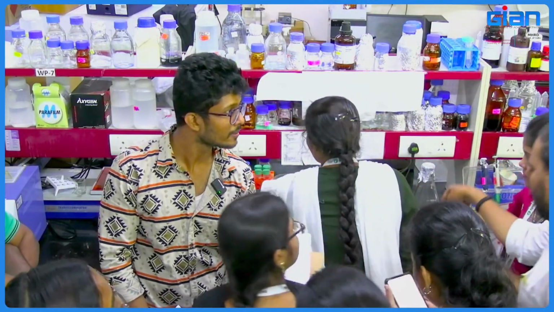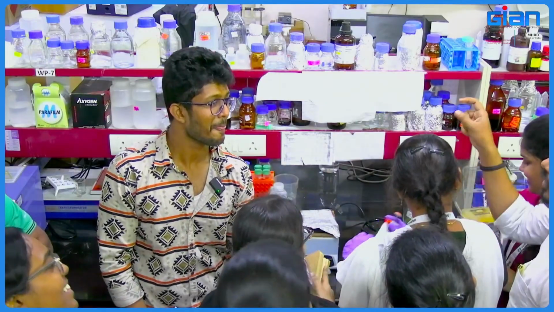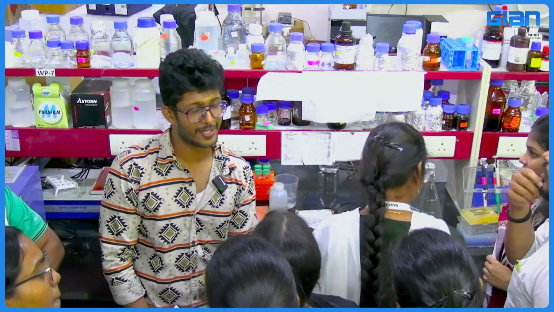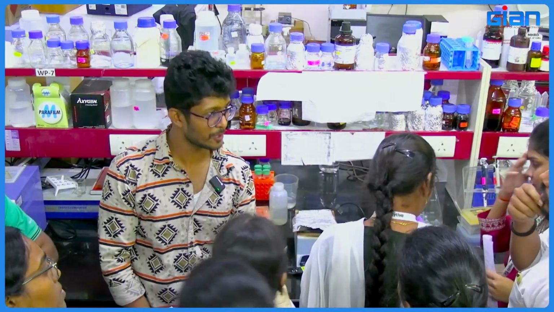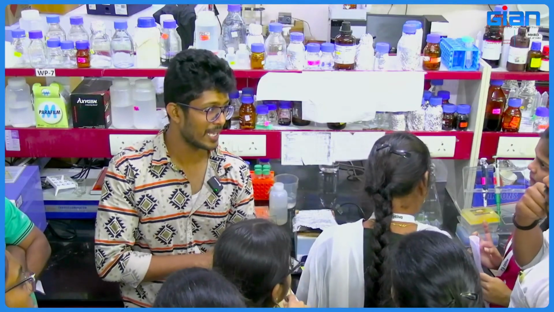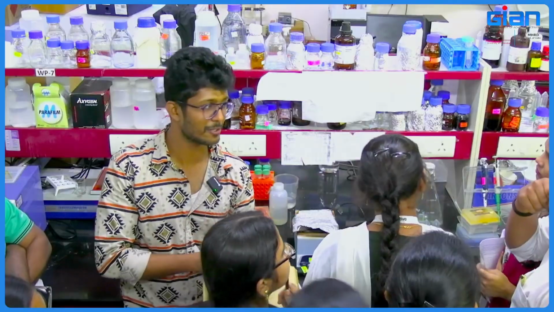Anything? I am confused. In between these two, what is the confusion? Tell me, like which tube is containing a vector, which tube is containing competent cells. Only one thing we changed. Two tubes we are having. Both the tubes are having competent cells. In one we added the plasmid. That will be your actual sample. Only one tube we added the plasmid. That is your actual sample.